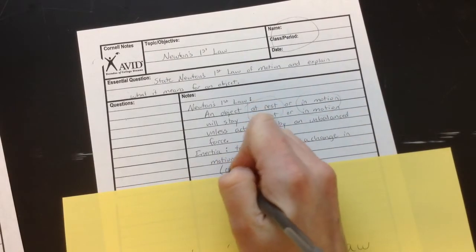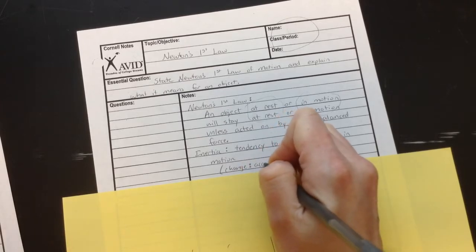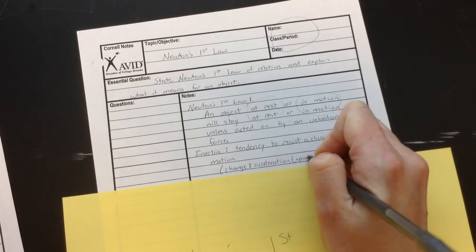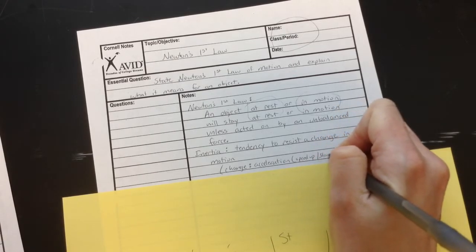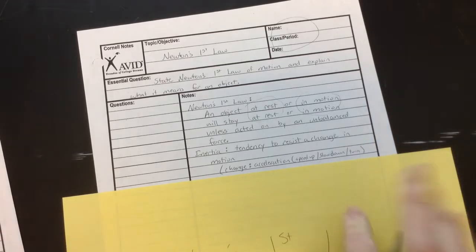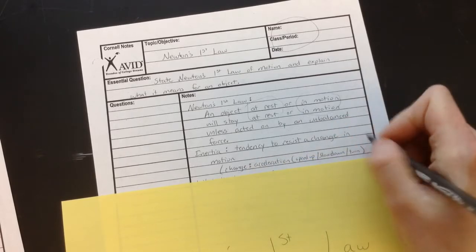And just so we're clear, when we talk about that change, we mean acceleration. And remember that acceleration is speeding up, slowing down, or turning. So if an object is turning or speeding up or slowing down, that means that there has to be a force. That's actually how we use this. So let's talk about what that means. This is the type of motion that we're doing here.